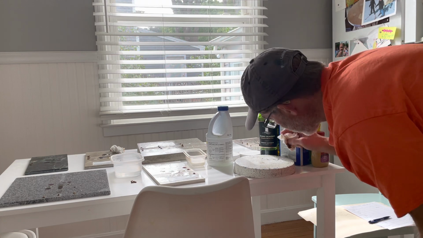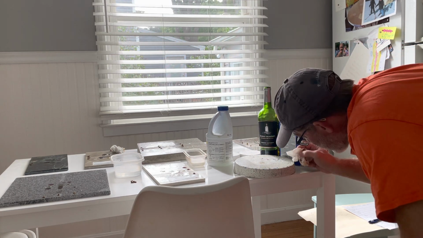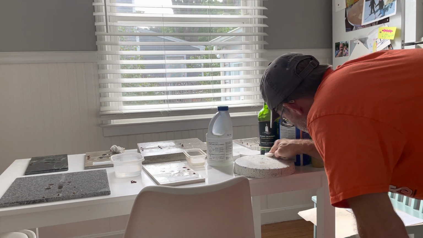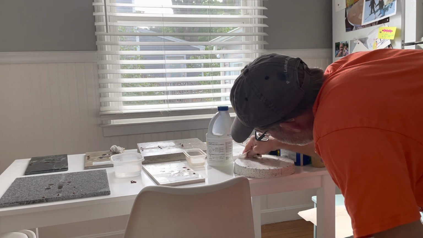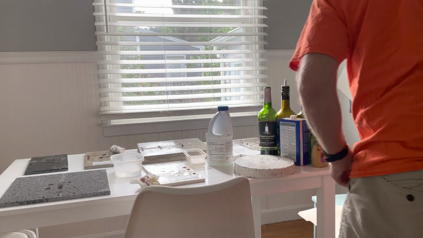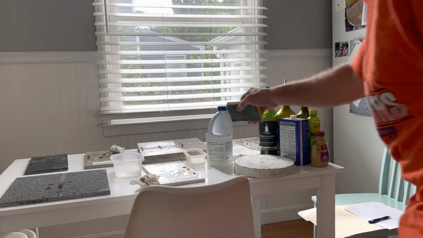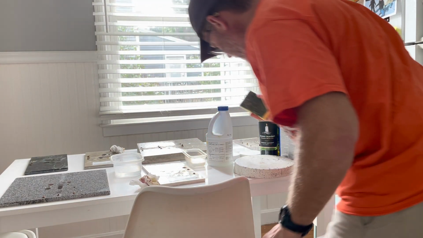Okay, last but not least was bleach, and there's absolutely no etching anywhere from bleach. All right, now I'm going to try to get that tannin out. I'm going to take a scrub brush and a little bit of Dawn soap and water.